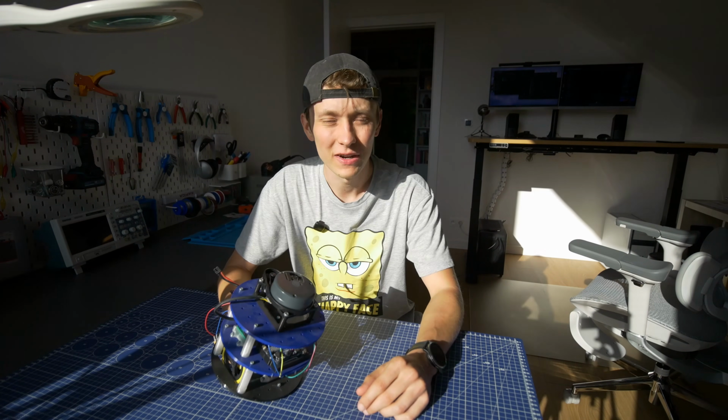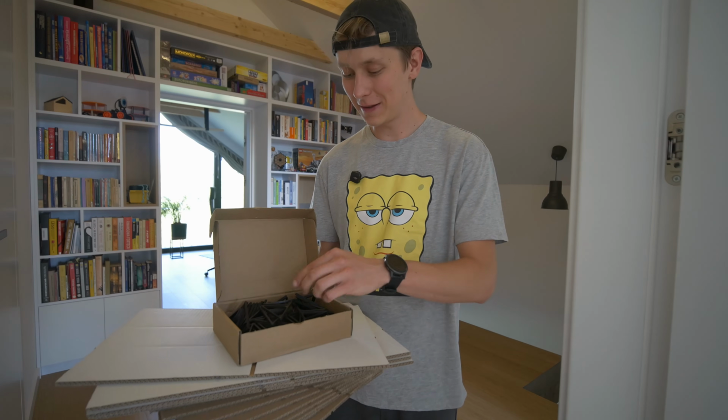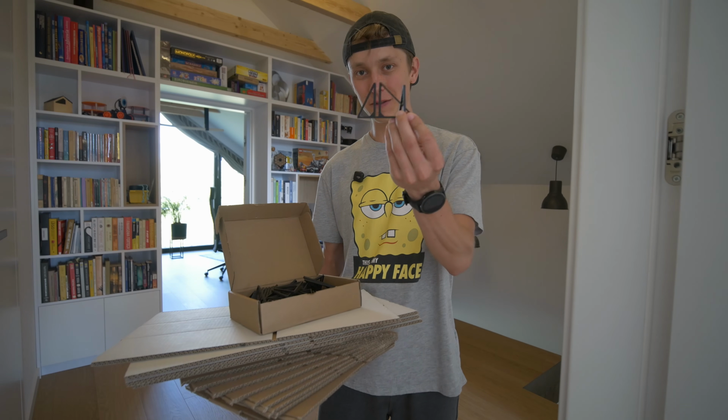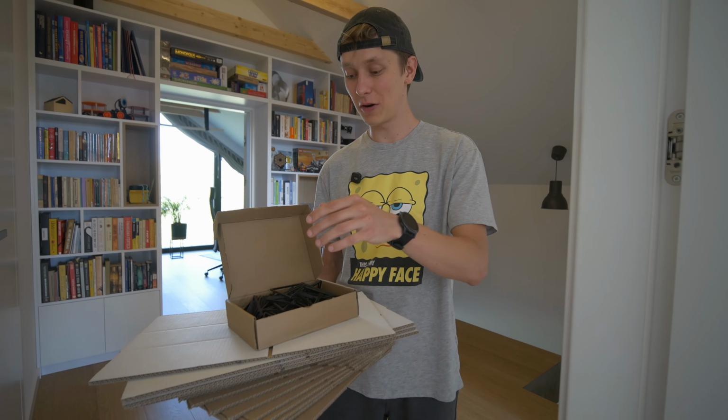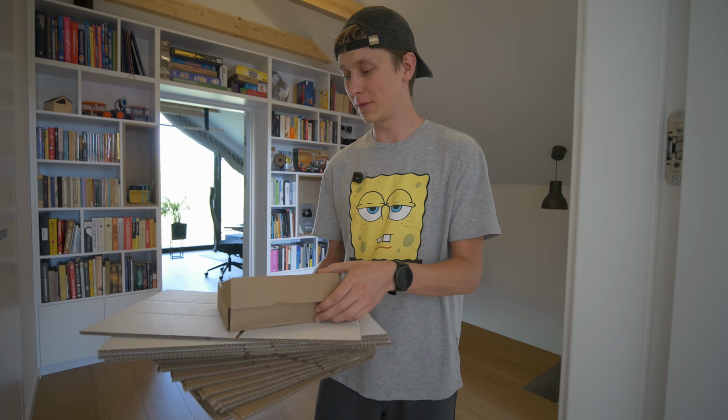And now it's time to build the cardboard racetrack. I fortunately still have the 3D printed holders for the cardboard boxes that I made over a year ago. Very useful if you play with this kind of robots.